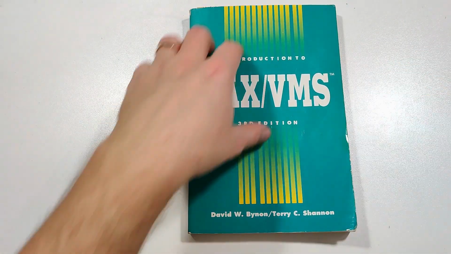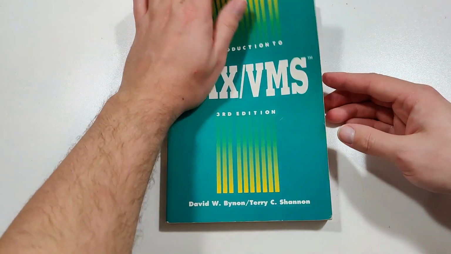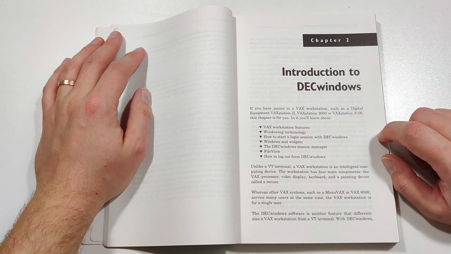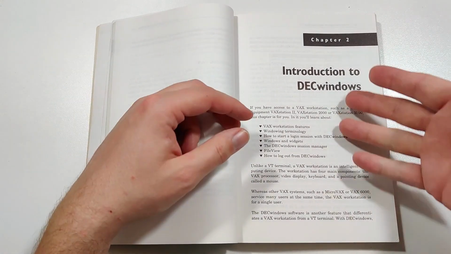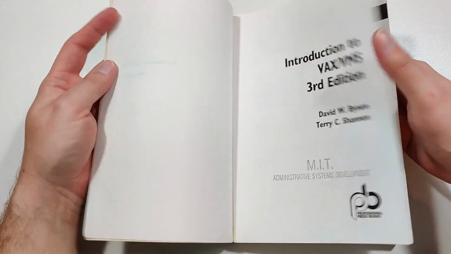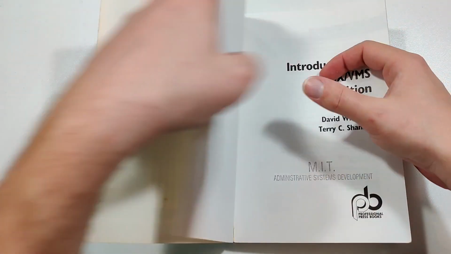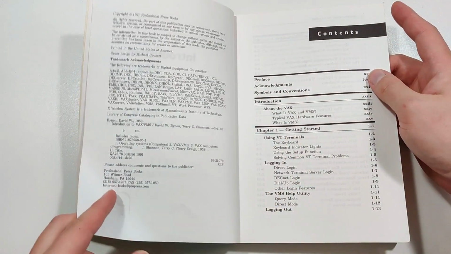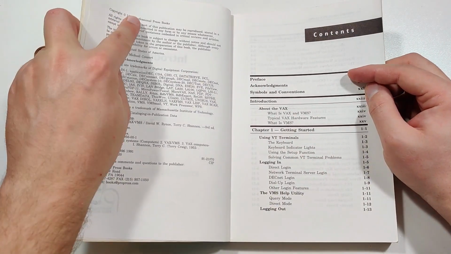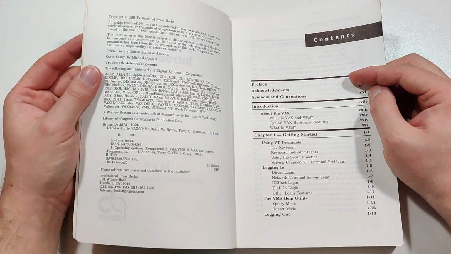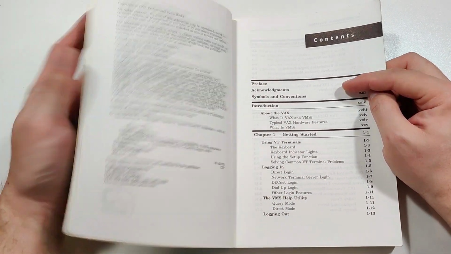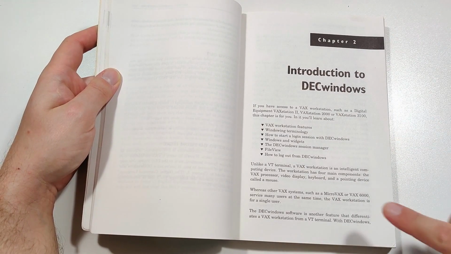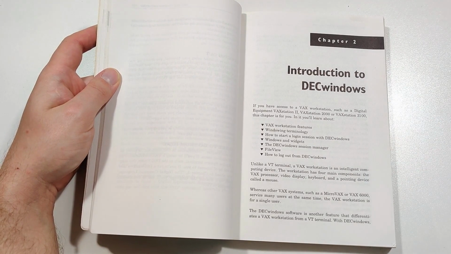But I think this is a fun one because if you flip to the page I have marked, it has an introduction to DECWindows. It's one of those classic things because this book is from, let's see, firstly pretty cool. It was at MIT at some point, so that's interesting. 1991, if you can see that, is the publication date on this, and yeah, this is the third edition. You see, this is the stuff I love. So, yeah, let me just read this whole paragraph.